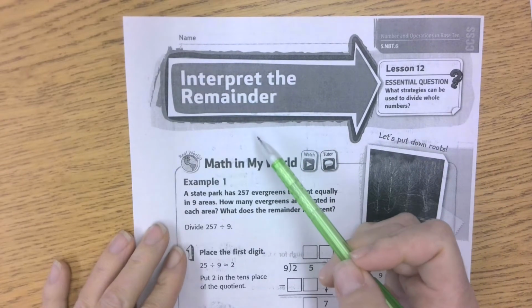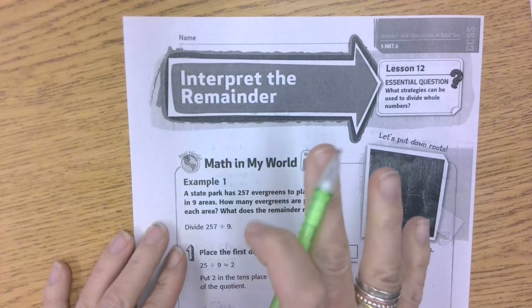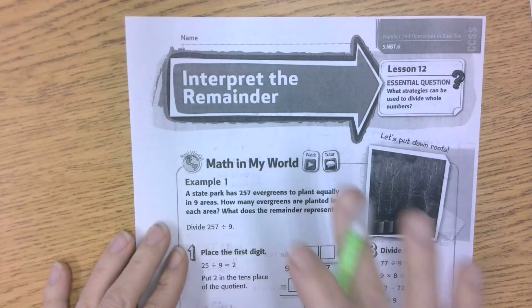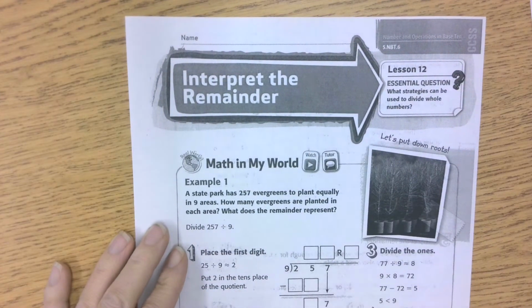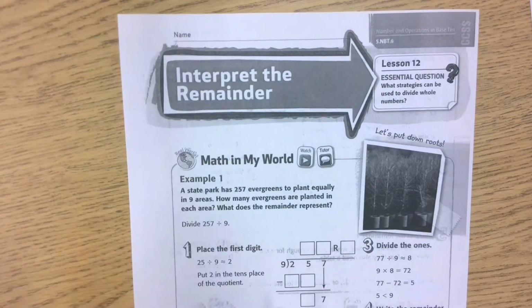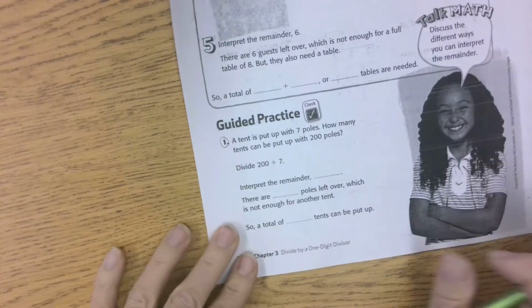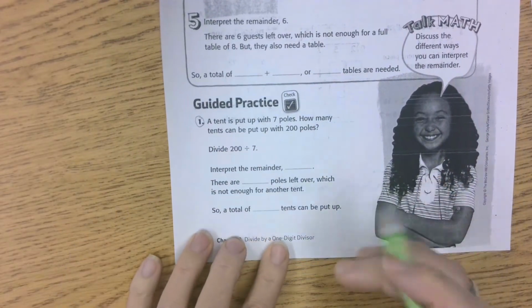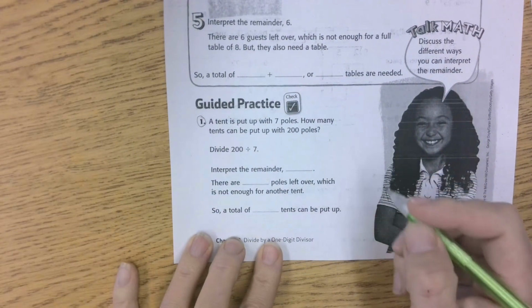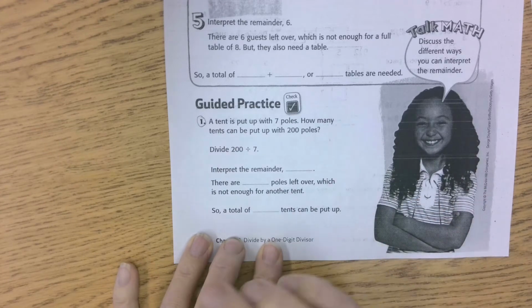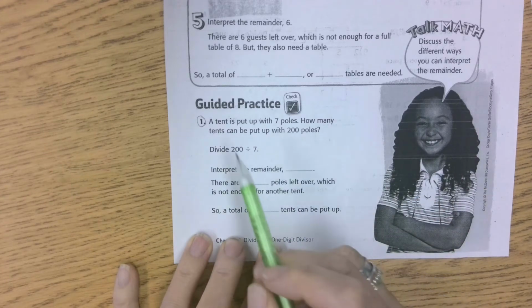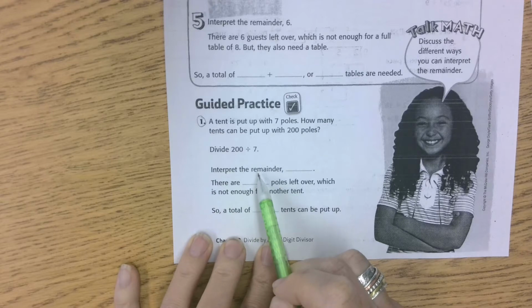So lesson 12 is interpret the remainder. We're going to look at some problems on this page, some problems on another page, and we're not taking math notes today. Okay, so interpret the remainder means when we get to the end of the problem, we're going to have a remainder left. It's a regular division problem. When we get to the remainder part, we're going to decide what to do with that remainder.